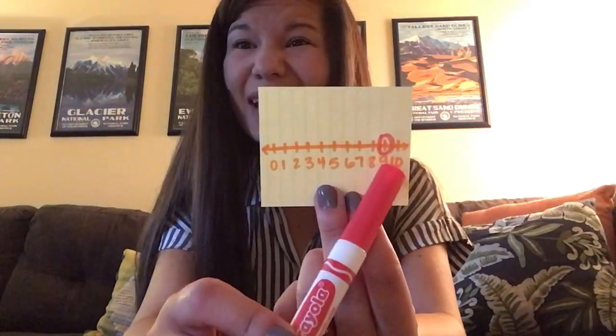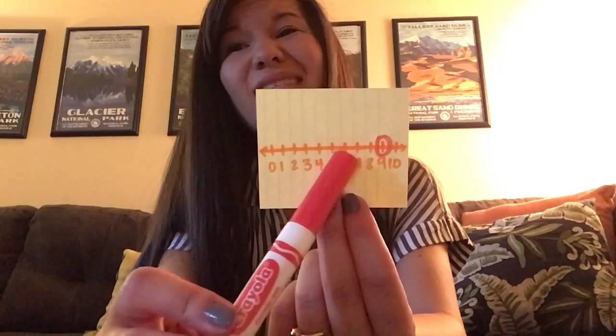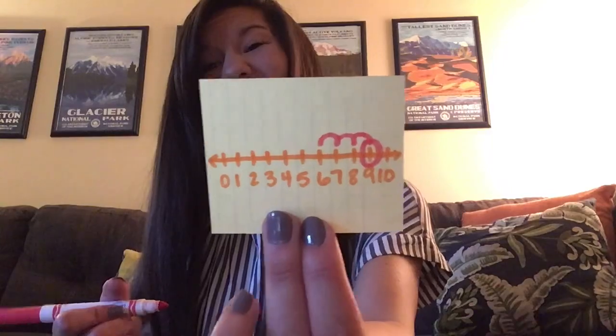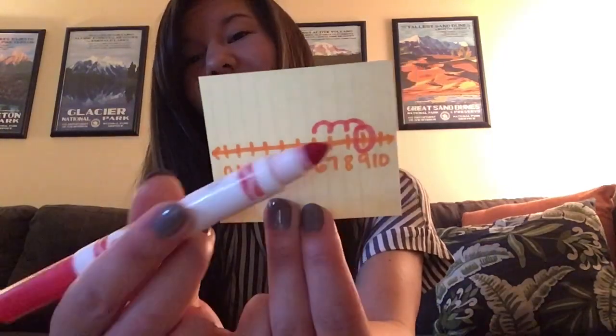And now I need to show take away 3. I remember it's really important with number lines to go in the right direction. This one is a takeaway problem, so I know that the number is going to get smaller. So I'm going to make the jumps going this way. Okay, take away 3. 1, 2, 3. Okay, I drew 3 jumps going towards 0, making the number smaller, and I landed on 6.